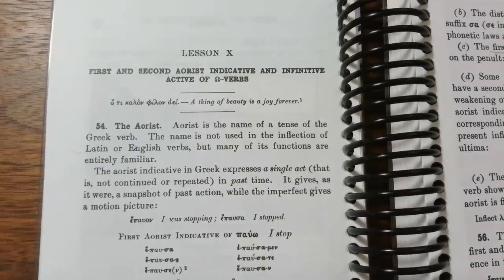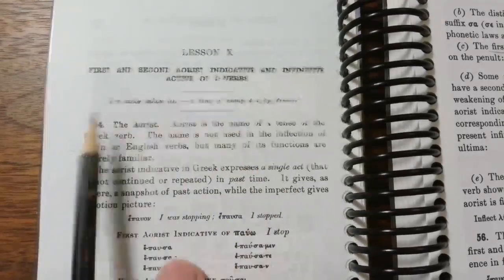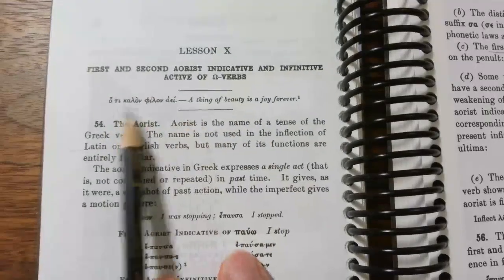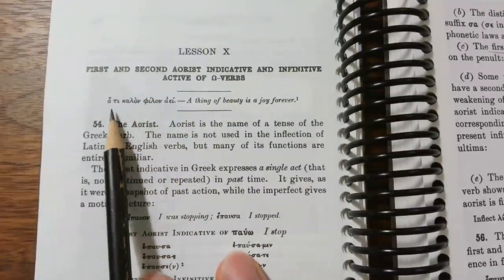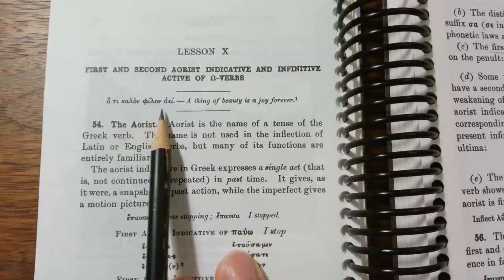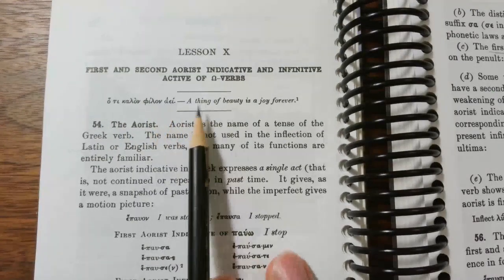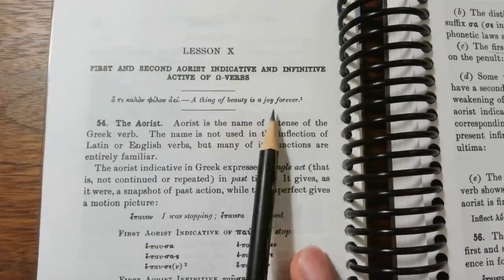And let's get started. All right, so let's read the first passage, this little passage up here, as usual, just for fun. So, ho ti kalon philon ae. A thing of beauty is a joy forever.